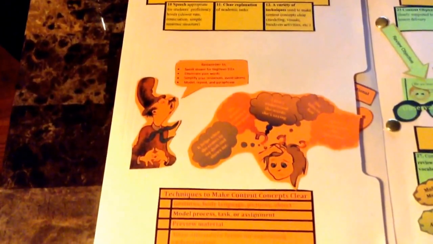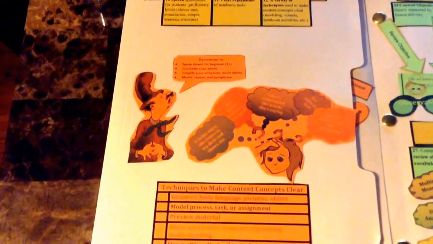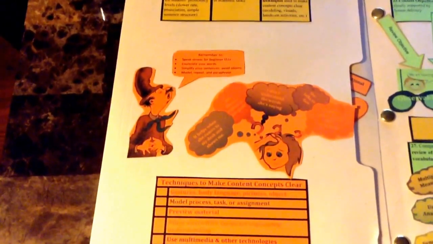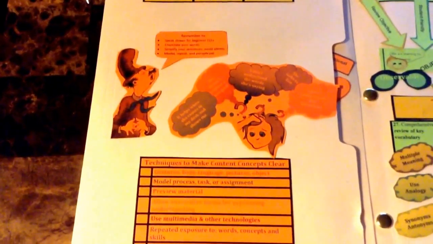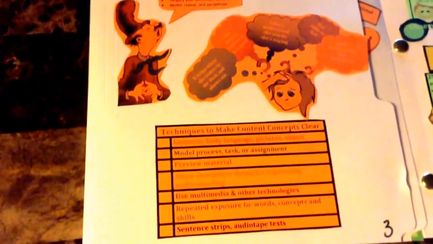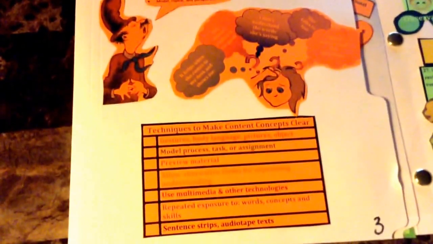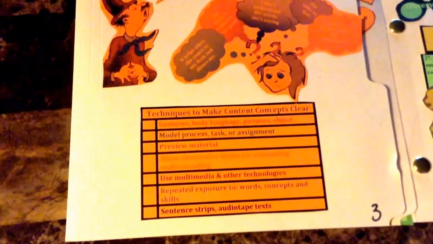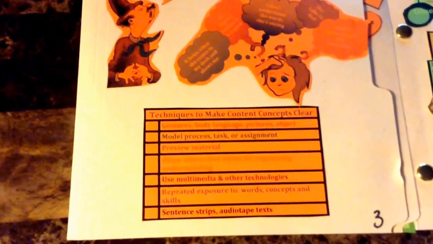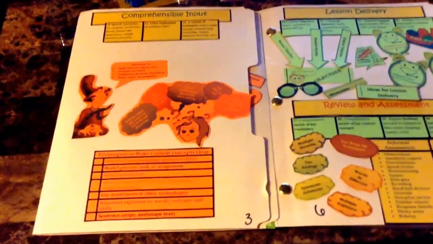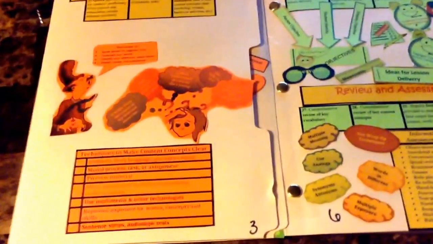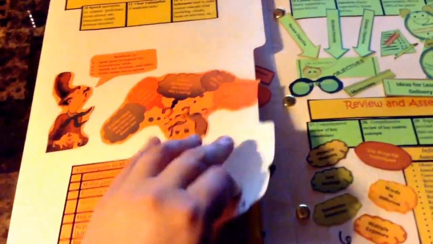And these are just our reminders on mainly just speech. When teaching an ELL, just remember these and remember how to speak slowly. And these are techniques that we can incorporate in our lesson plan in order to have the content of the concepts clear for our ELL student. Now from page 3, we're going to open up our booklet, and that'll show us 4, 5, and 6.